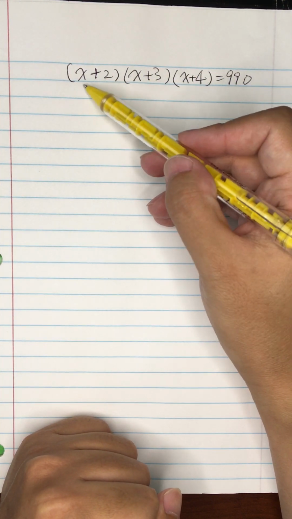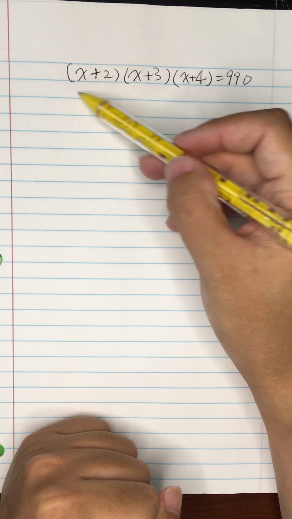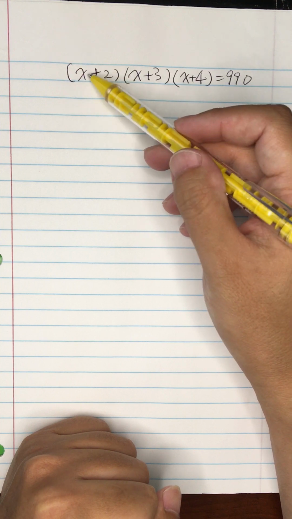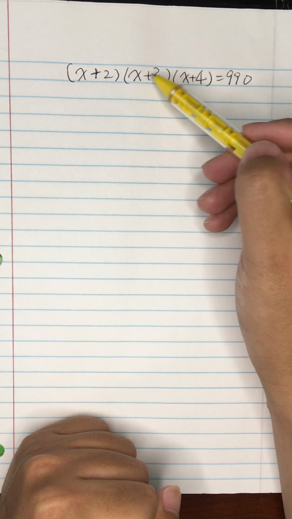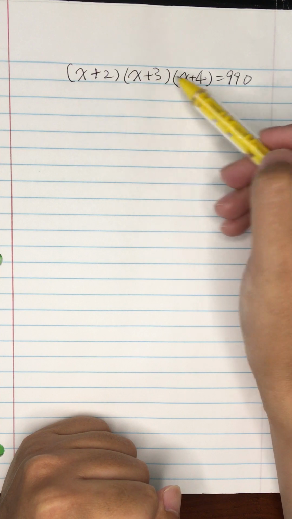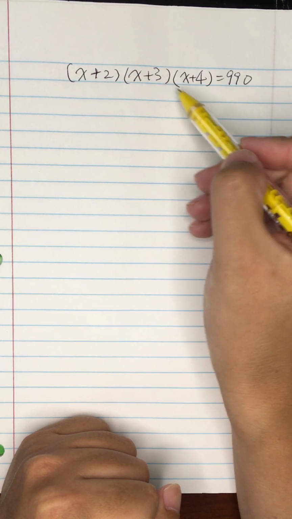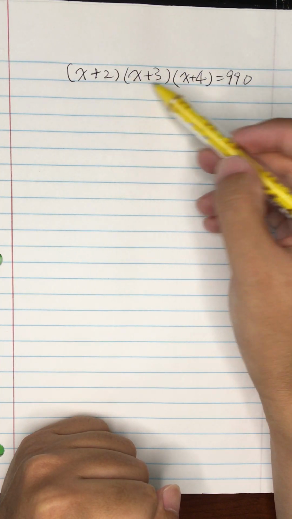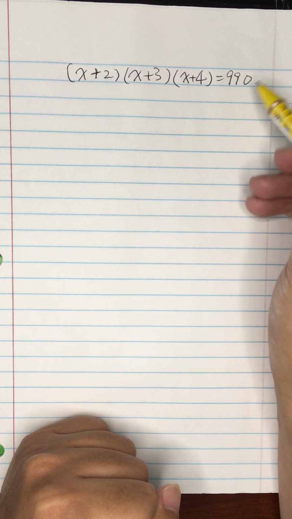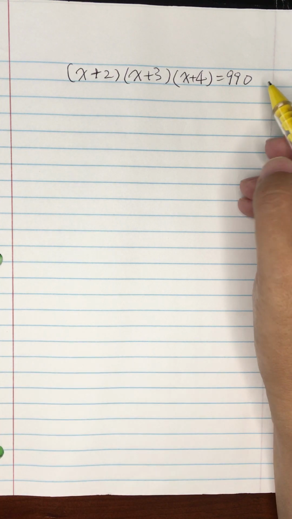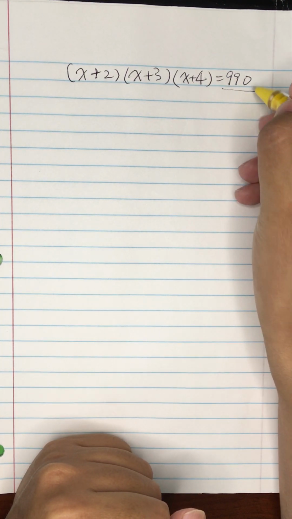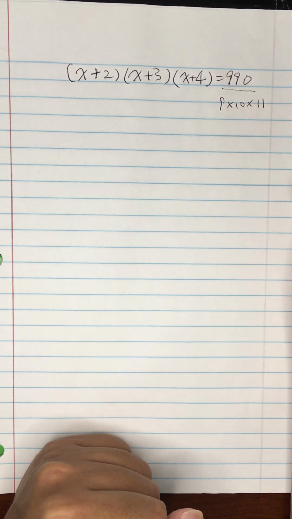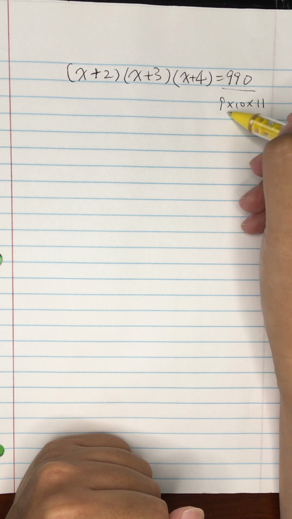On the left hand side, x plus 2 is the smallest number, right? And then x plus 3 is just one larger than x plus 2, and x plus 4 is just one larger than x plus 3. So these three numbers that are multiplied together are consecutive and differ by just 1, right? Three numbers multiplied together to get 990. If you try to factor 990, you can easily find that 990 is 9 times 10 times 11, right?